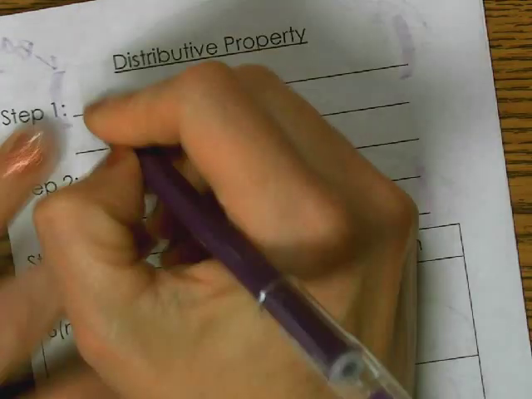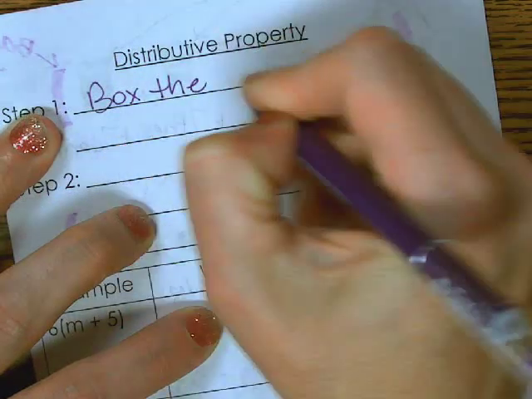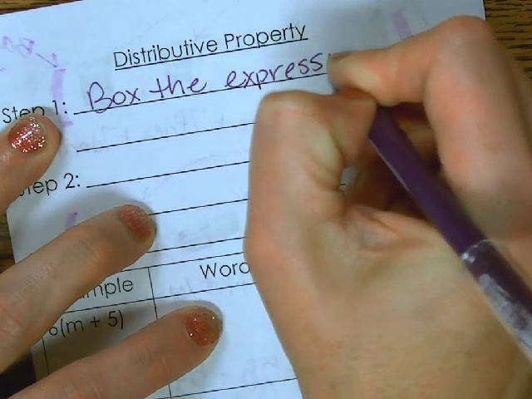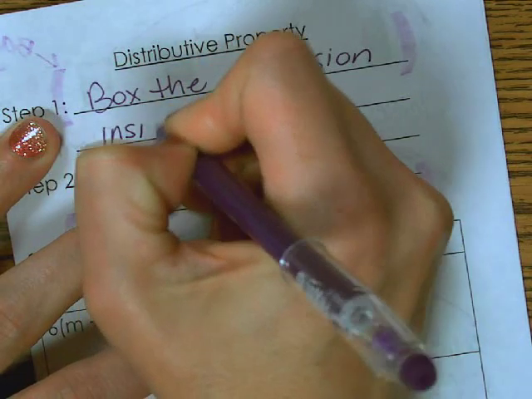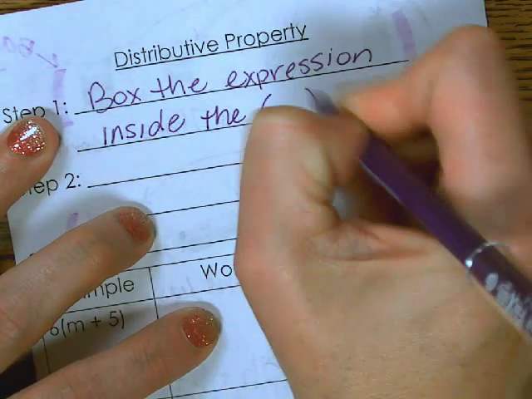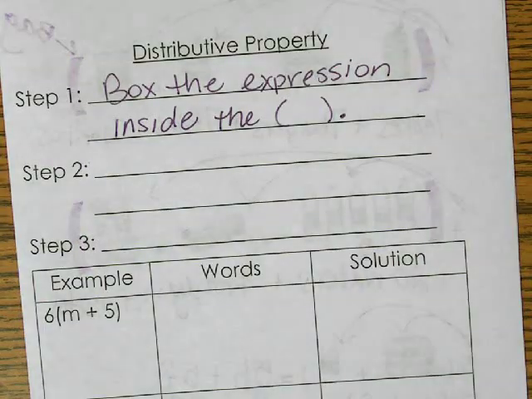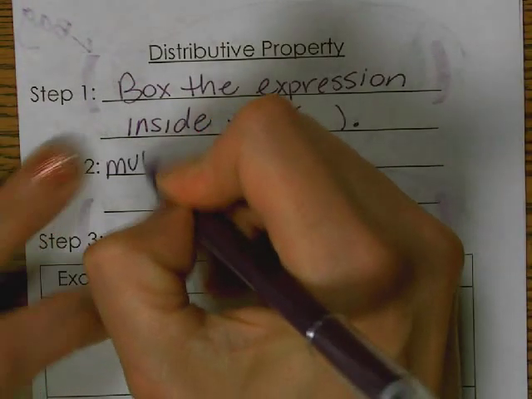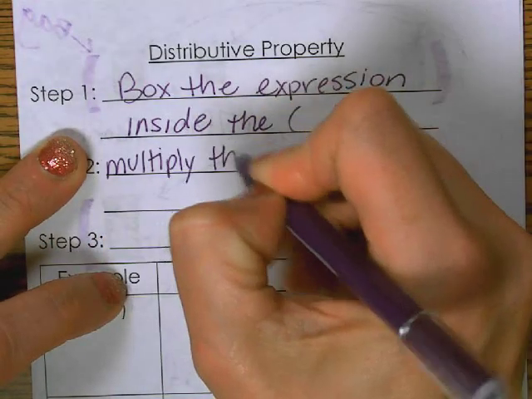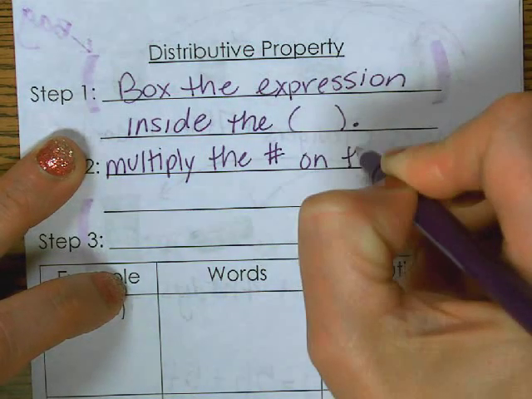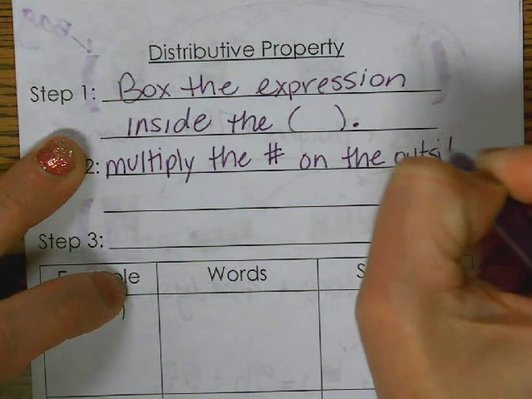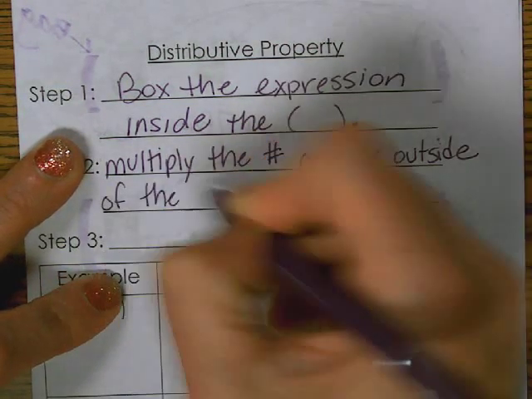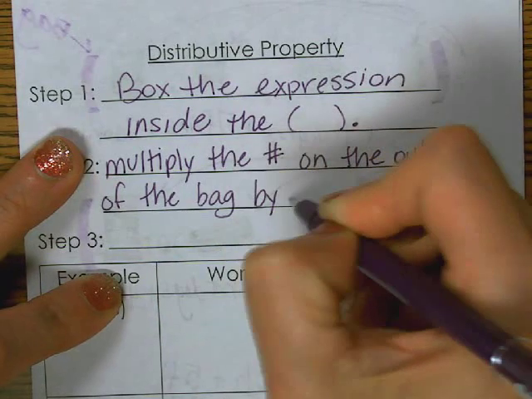Okay? Alright, so let's write those notes out here on the front. So what I typically say to do is step 1, you're going to box the expression that's inside the parentheses, or inside the bag. We need to figure out how many terms there are, okay? Then we're going to multiply the number on the outside of the bag by each number inside.